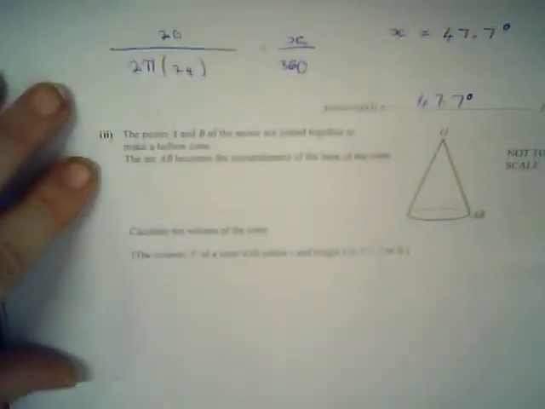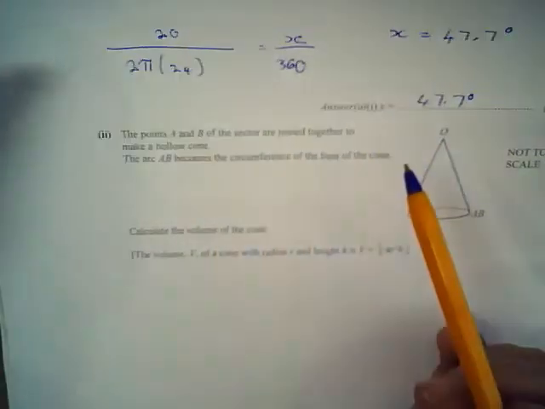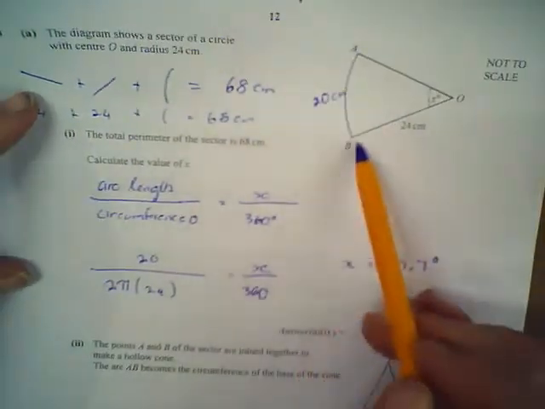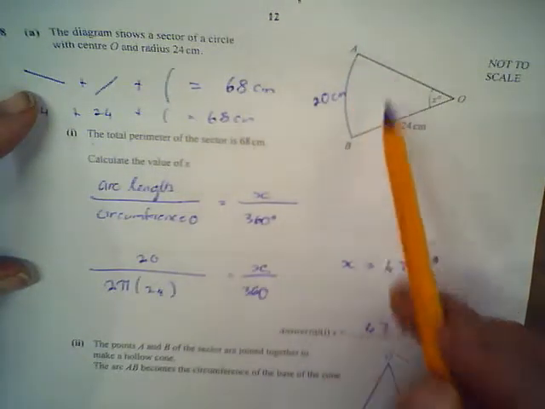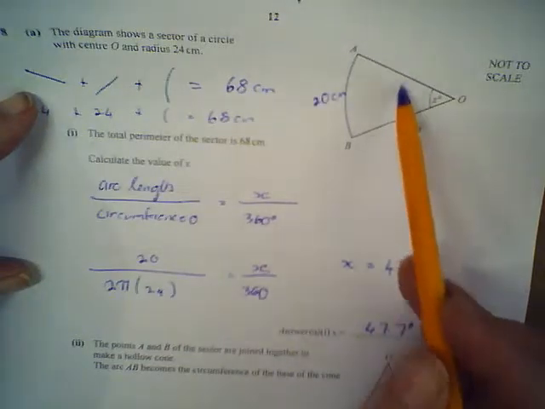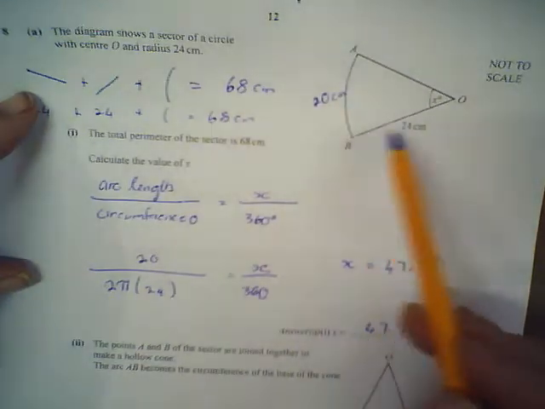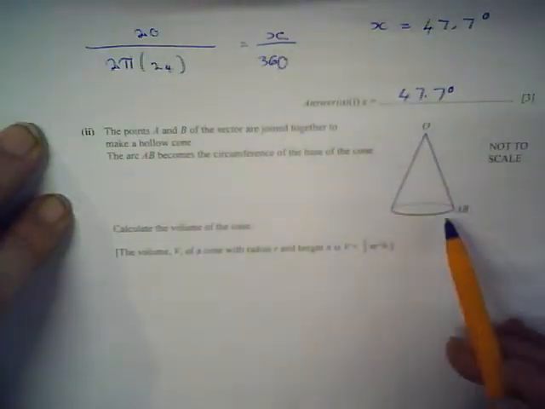Good. Now, basically they took that little sector piece, connected A and B to one another, maybe used some sellotape or tape to join those two sides, and then formed a narrow little cone shape that they've given us here.